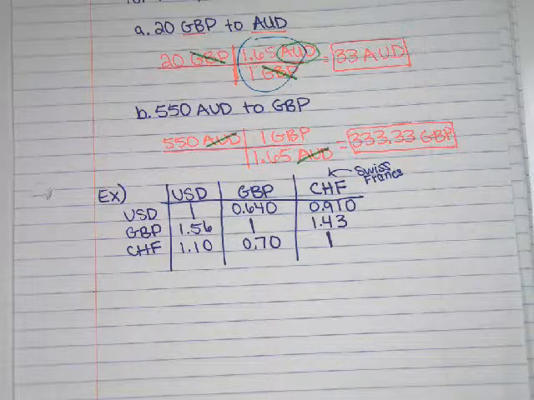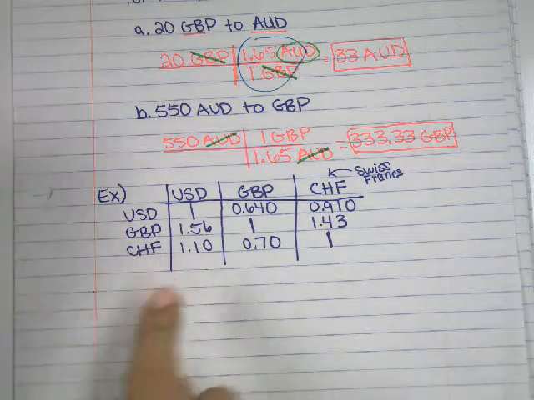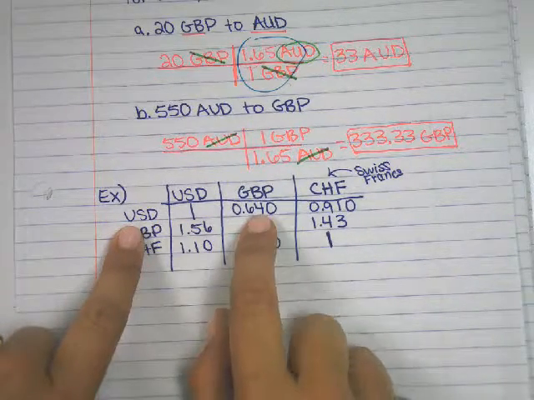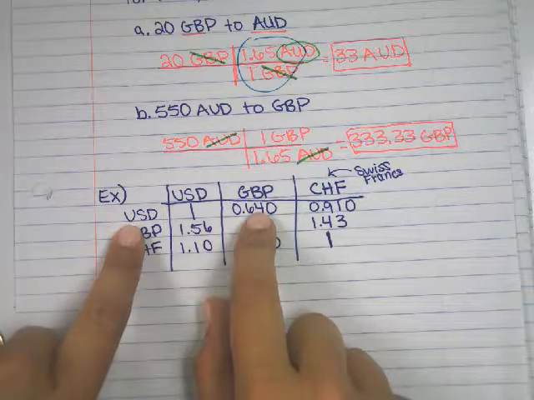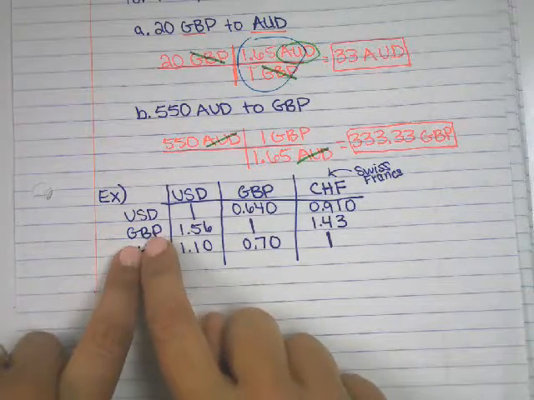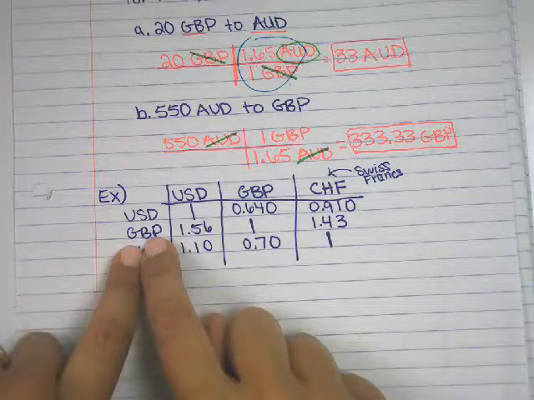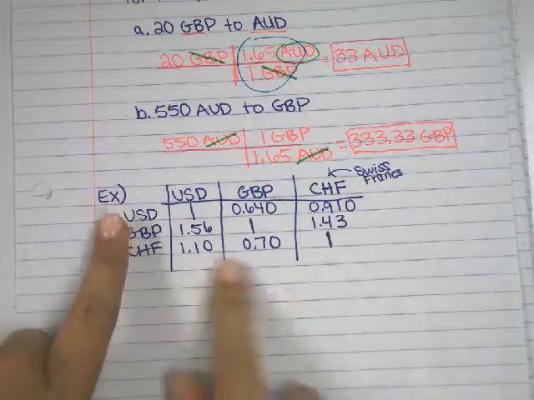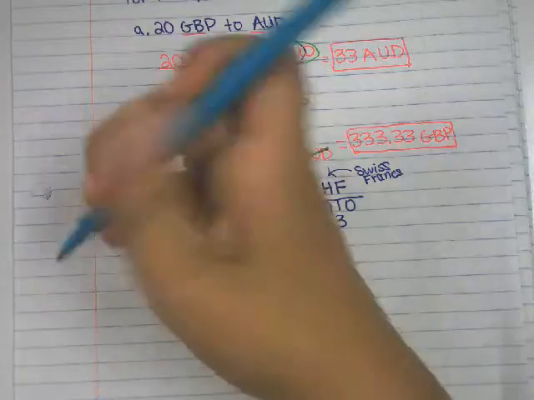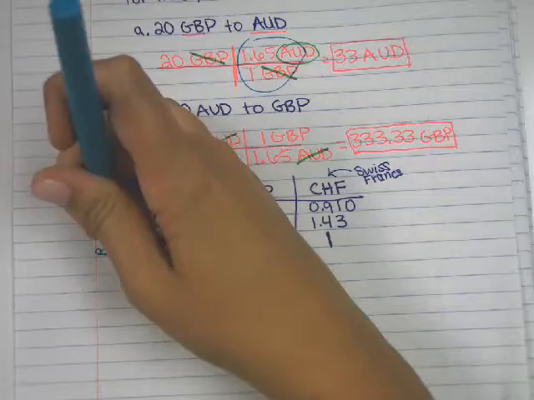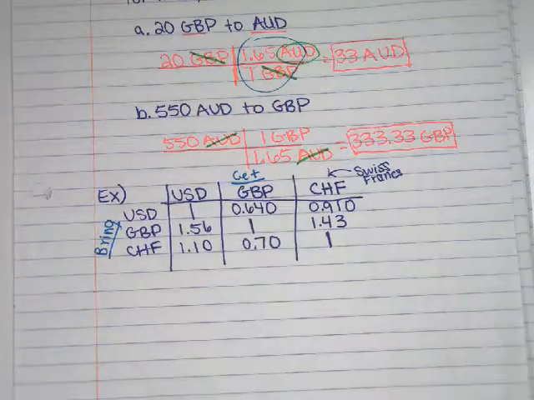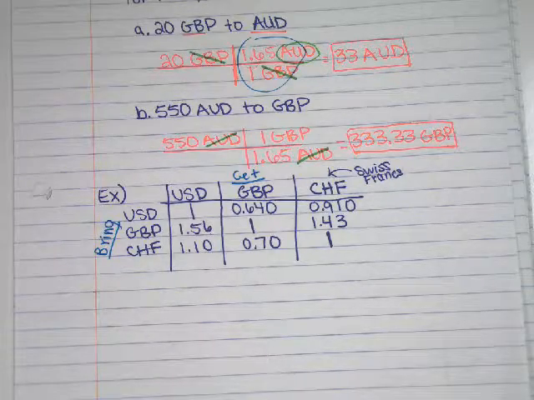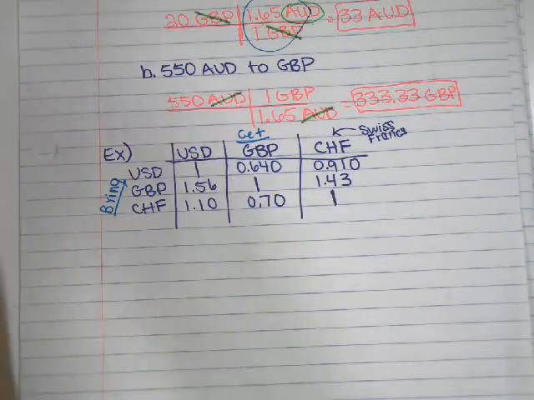Okay. So what does this mean? This means that if you bring them one US dollar, they will give you 0.64 British pounds. If you bring them one Great British pound, they will give you 1.56 US dollars. Okay, so this table represents what you bring, and what you get. And you can really go either direction, and it should work out the same way.